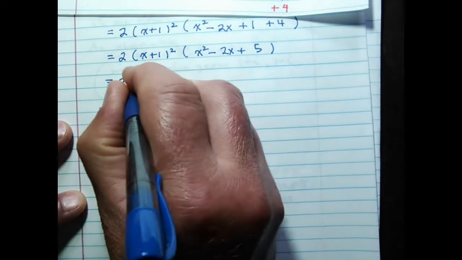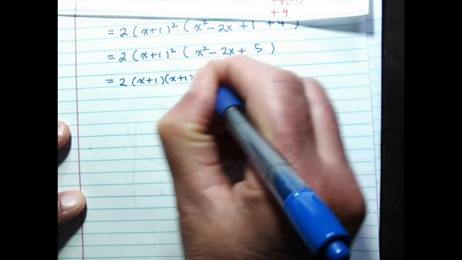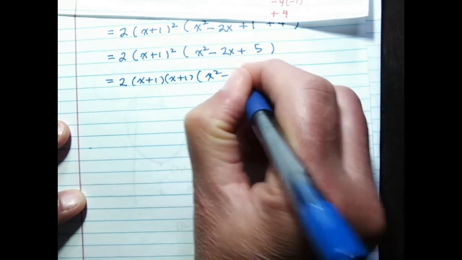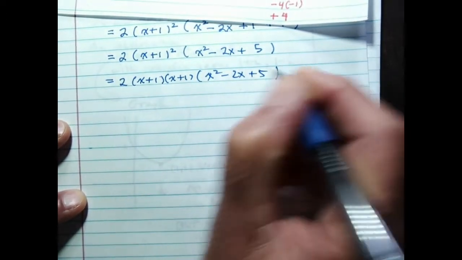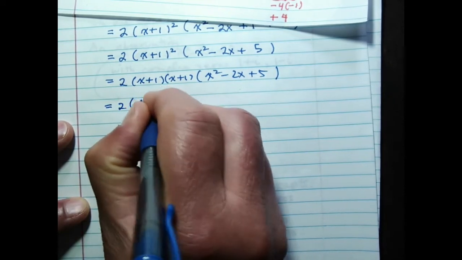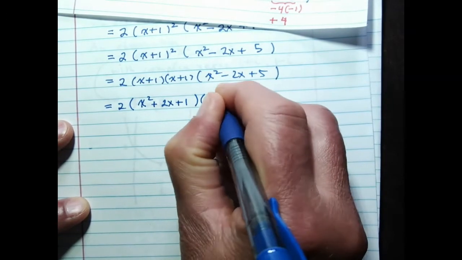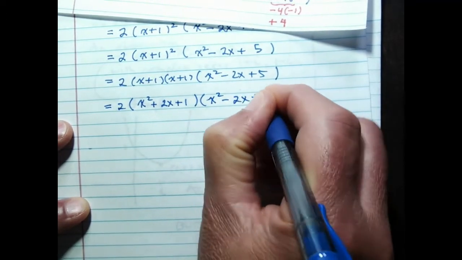We still got to multiply this out. We have 2x plus 1, x plus 1 times x squared minus 2x plus 5. But the scary part is over. 2 times this is x squared plus 2x plus 1 times x squared minus 2x plus 5.